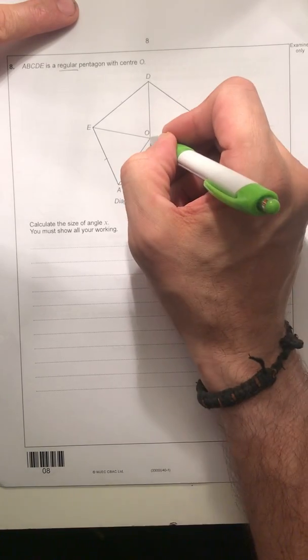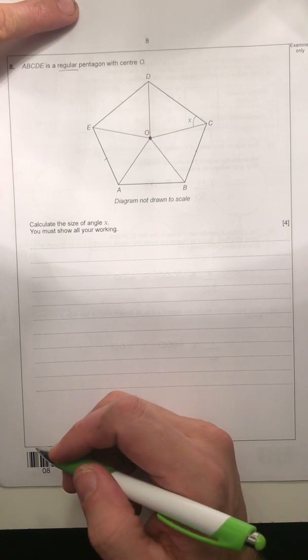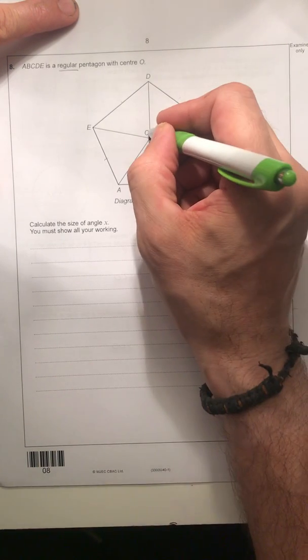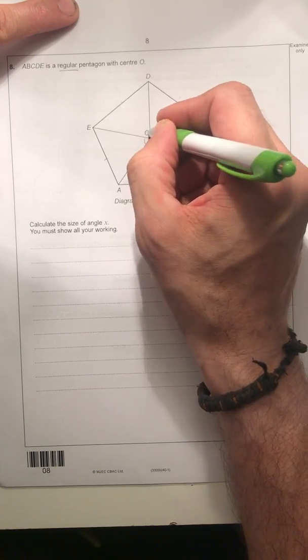It asks us to calculate the size of angle X. You must show all your workings. Well, all these lines here in the middle, they meet at the center, at that point. And if you remember, one of your angle rules is that all angles around a point add up to 360 degrees. So all these angles around the point there, they all add up to 360 degrees.